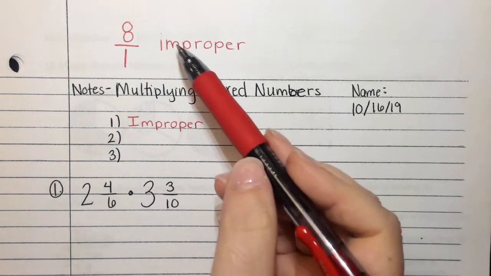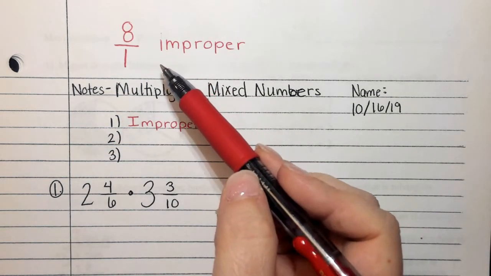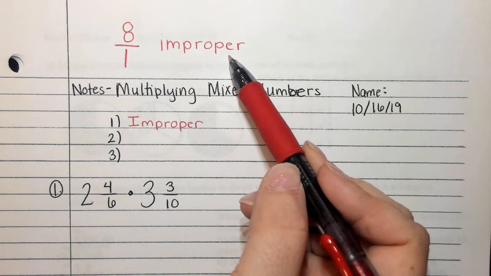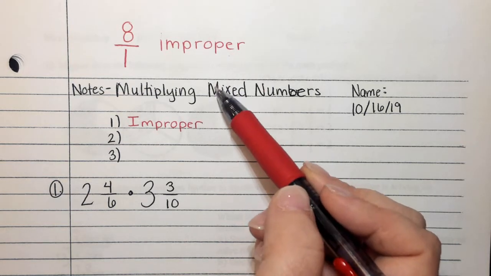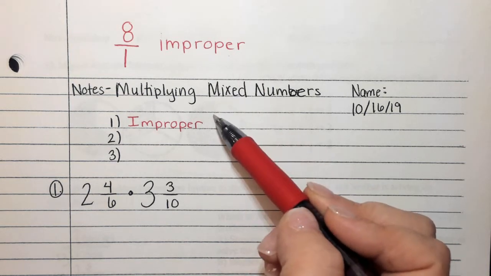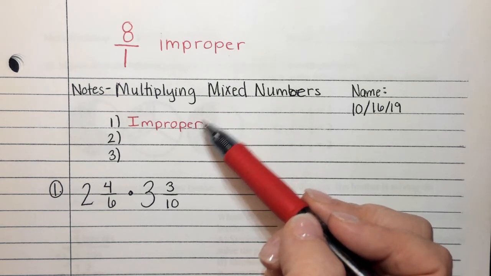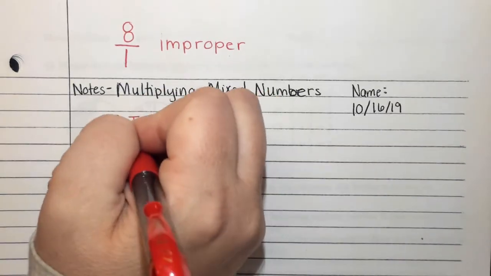All right. Now, yesterday we just said we were putting it over 1. Is that the same thing as making it improper? Yeah. It's just super, super easy when it's a whole number. Today we're going to go through a reminder on how to make a mixed number improper. All right, after I make it improper, then I can simplify, just like I was doing yesterday.